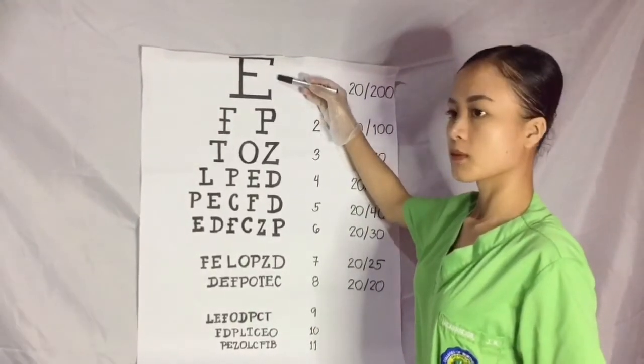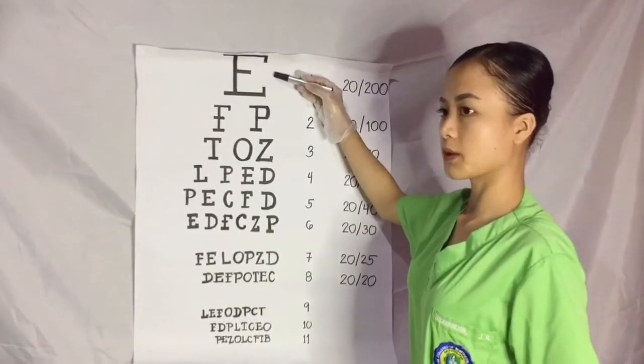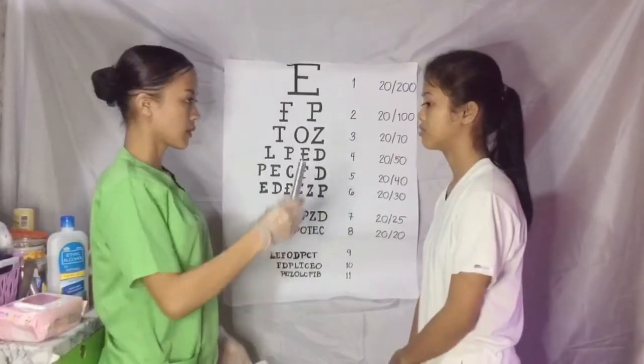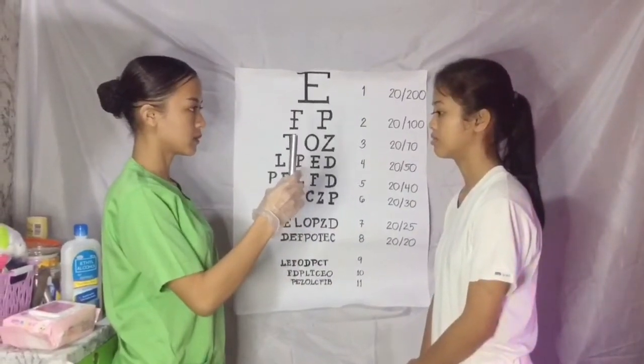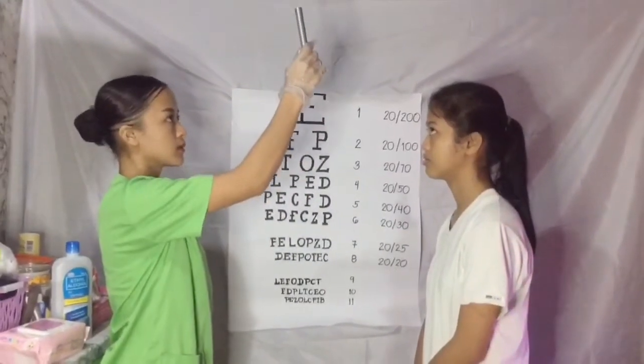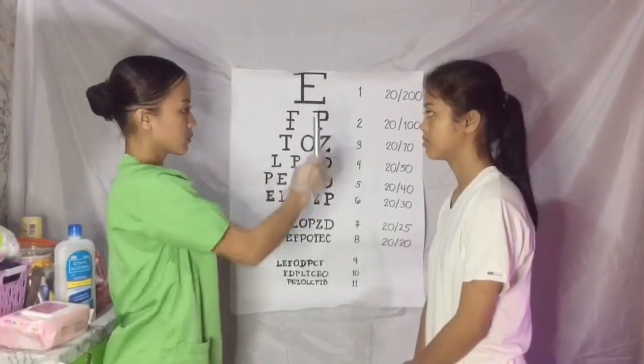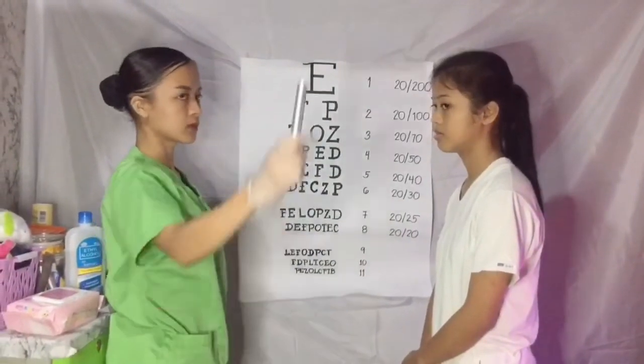Test the patient's visual acuity with a Snellen chart. Ask the patient to read the smallest possible line of letters, first with both eyes and then with one eye at a time. With the patient about 2 feet away, ask the patient to focus on your finger and move the patient's eyes through the 6 cardinal positions of gaze.